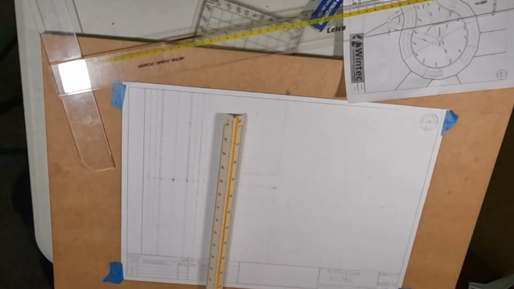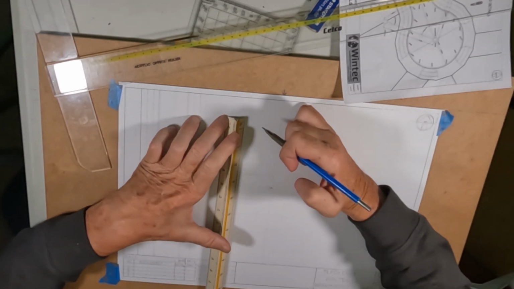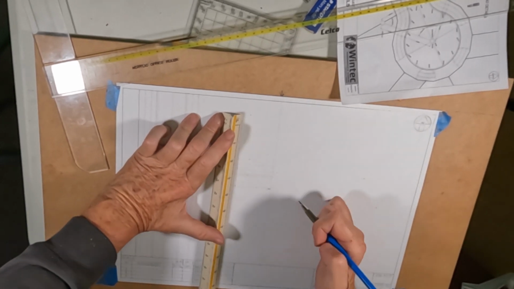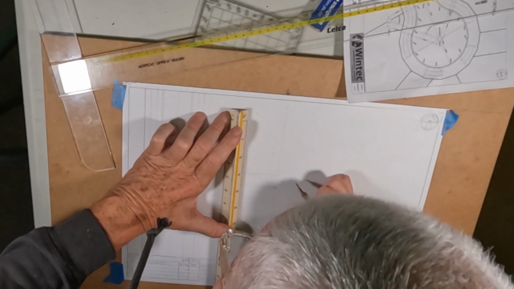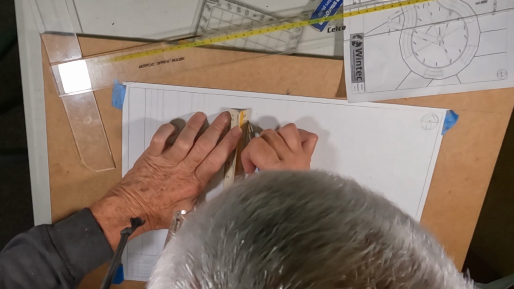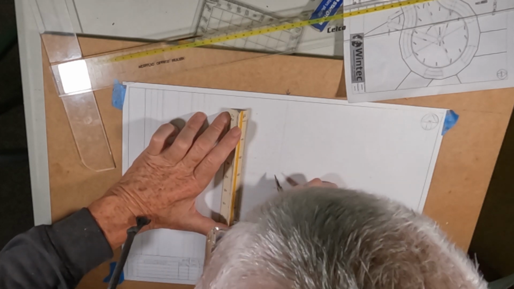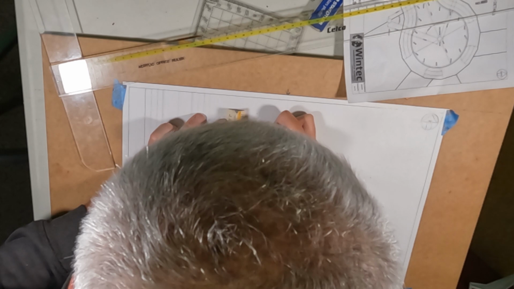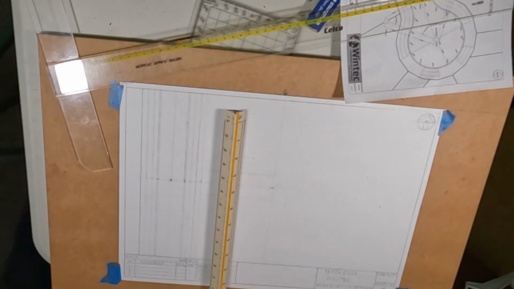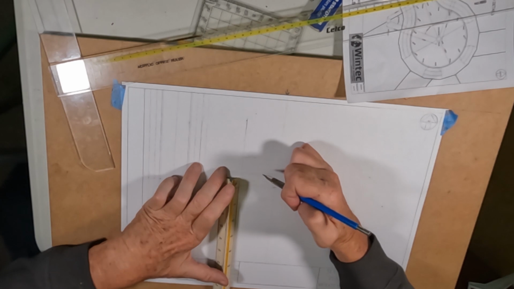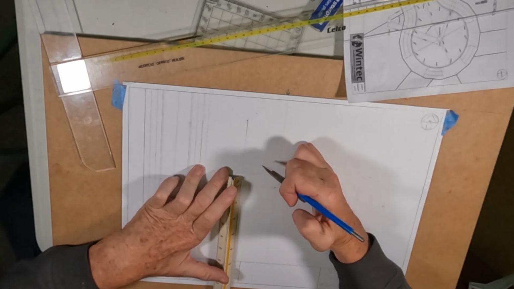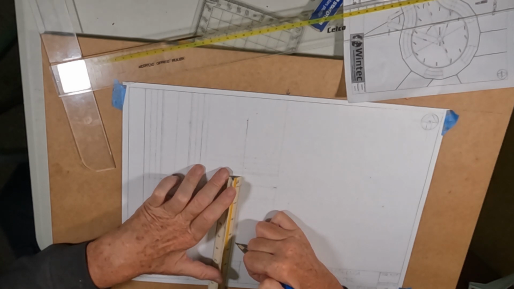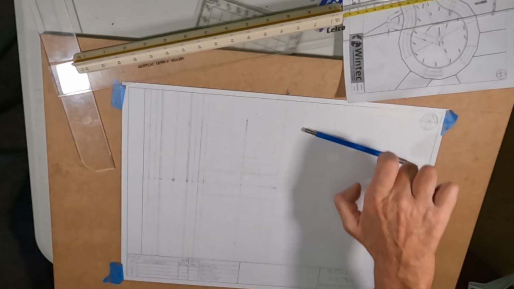Yep, and then 18.45 this way along that line. That's it there. And then 18.45 to there. Okay, cool.